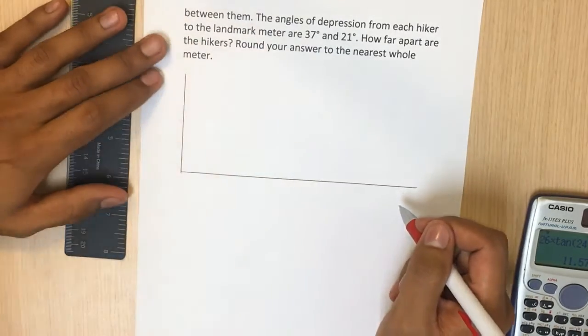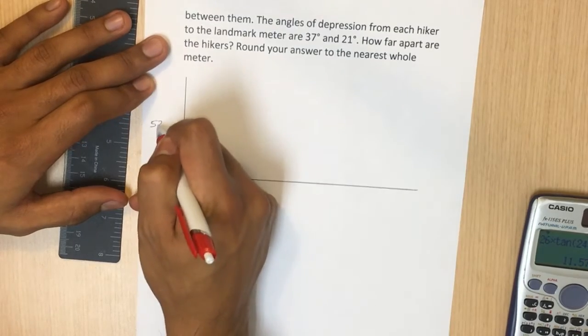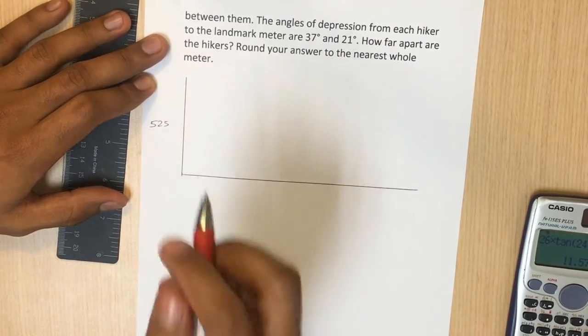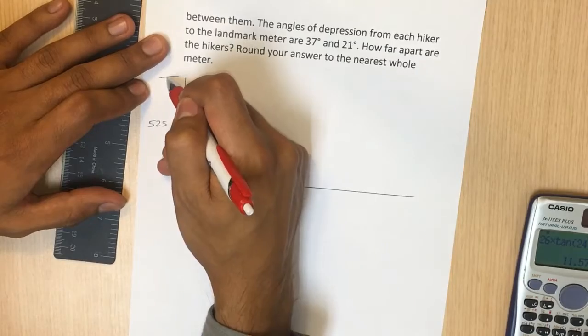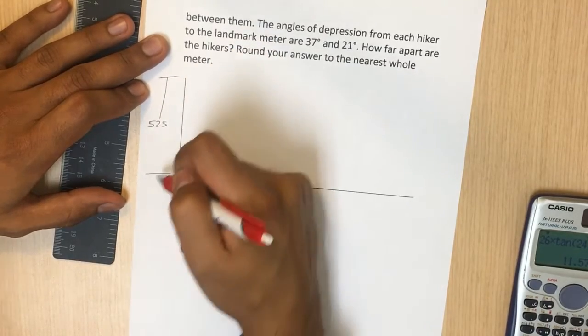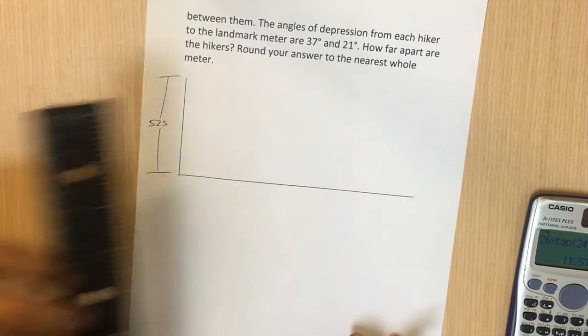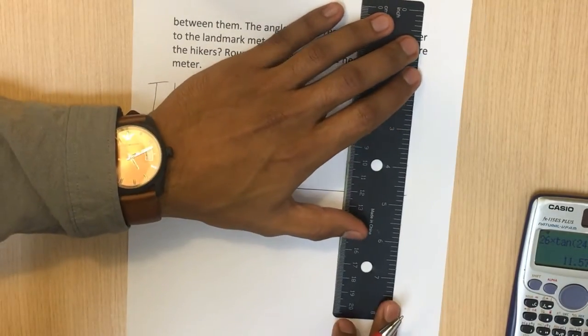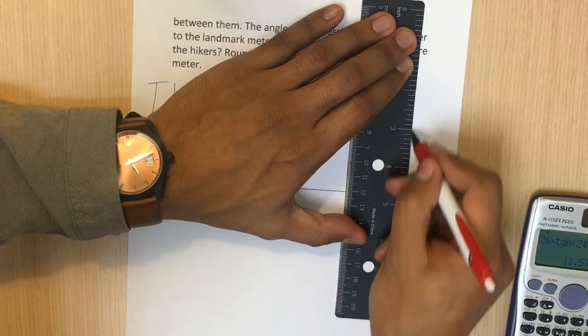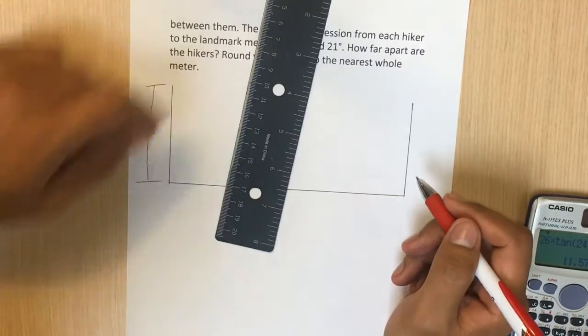Okay, and they are 525 meters above the canyon floor. So again, here hopefully it's the same.